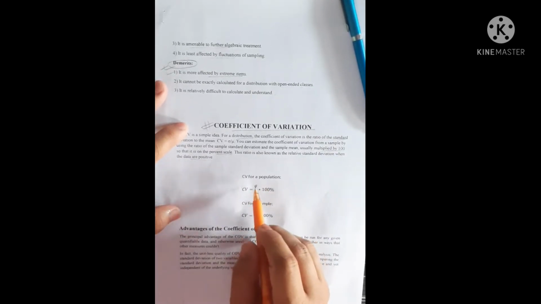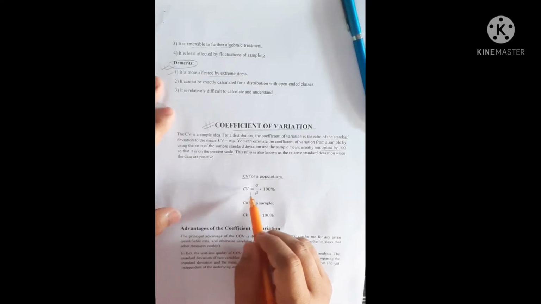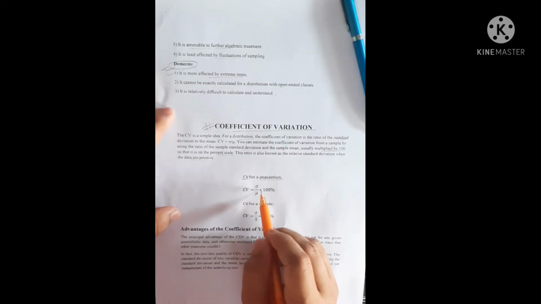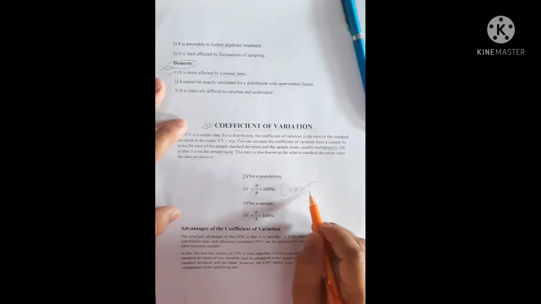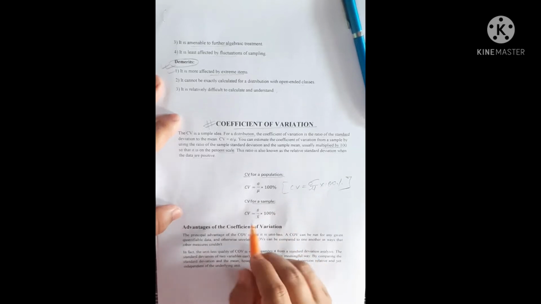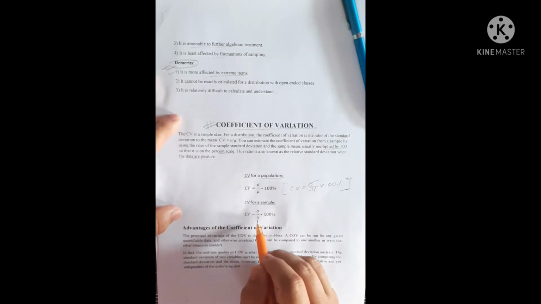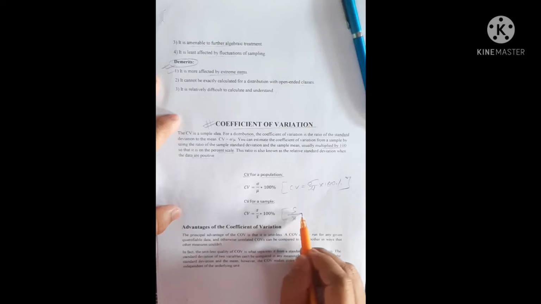Now see the CV for a population. Coefficient of variation is equal to sigma upon mu into 100%. CV for a sample is equal to S upon X bar into 100%, where S stands for the sample standard deviation.